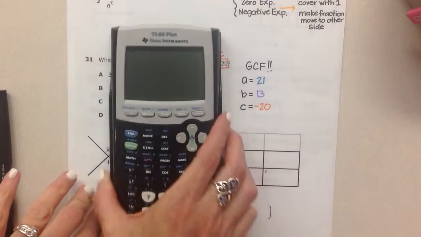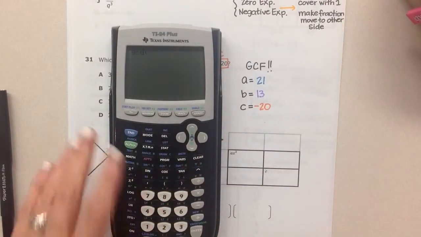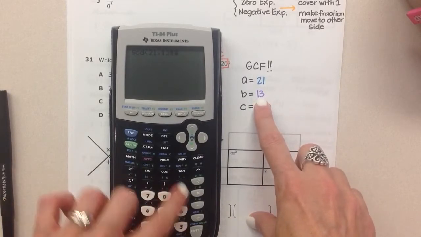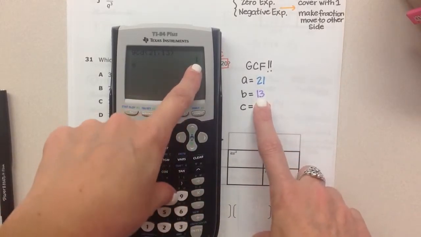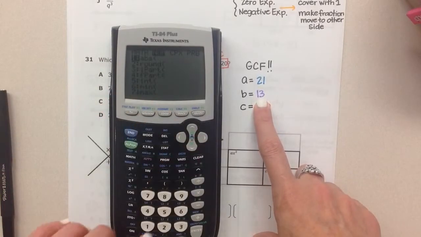All right, I'm going to go to my calculator, and I'm going to do math, right arrow 9 for GCF. I can only type in two numbers at a time, so I'm going to do 21 and 13 first. They don't have a common GCF, that's why it's 1. So math, right arrow 9.